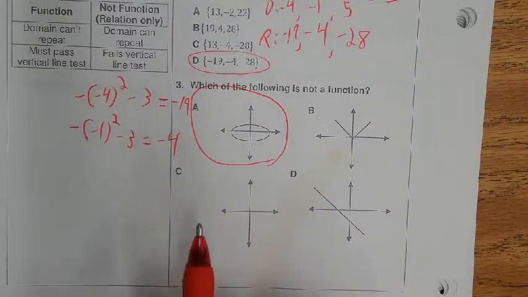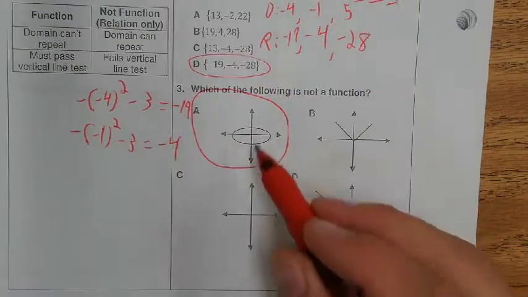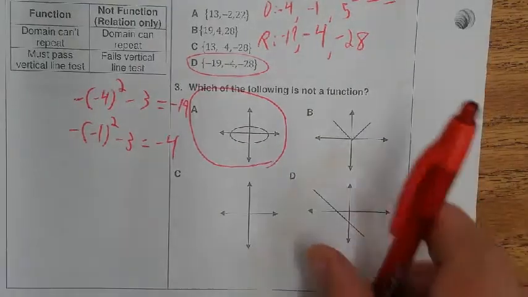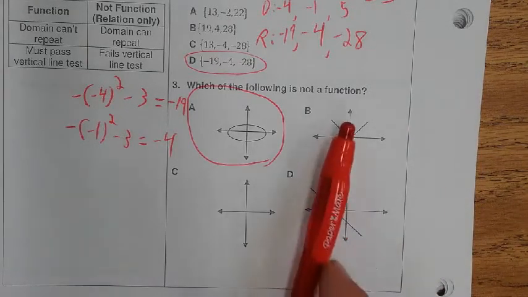And then not a function. We know not a function means whenever you take the pencil test, it cannot touch more than once. It touches more than once on A. B, it never touches more than once. C, I don't even see a line, so I don't know what happened to C. And then D, it only touches once.